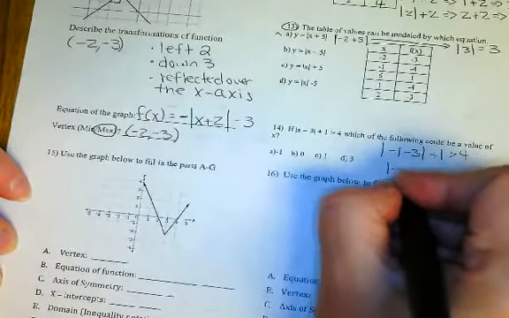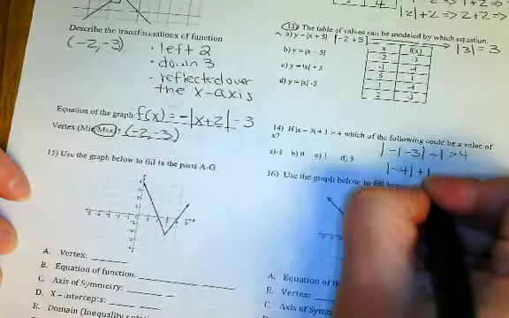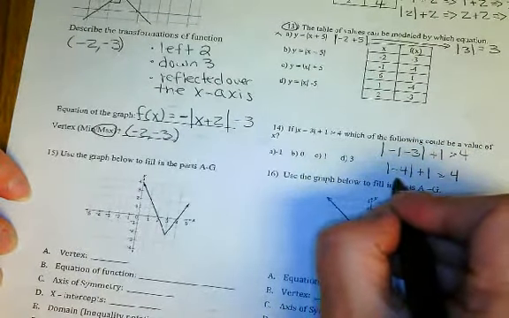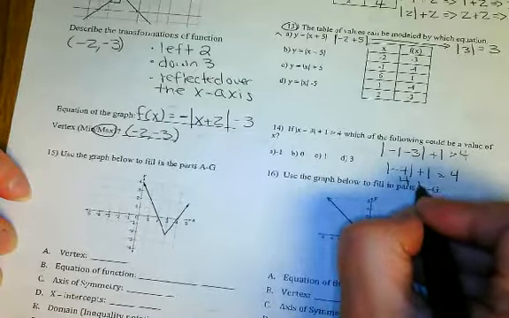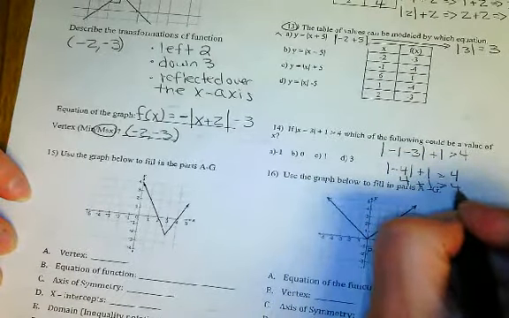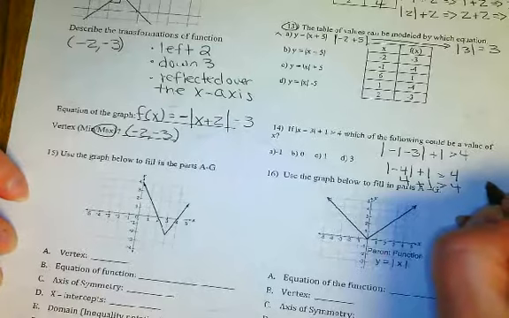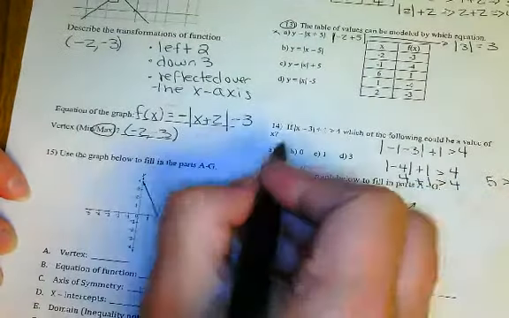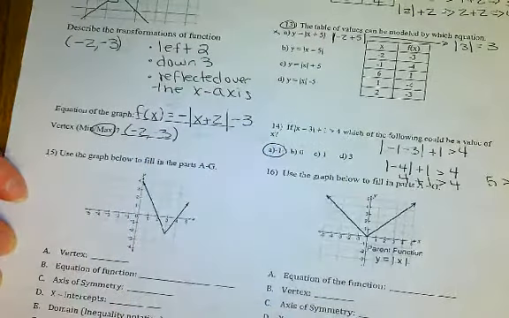-1 minus 3 is -4. So the absolute value of -4 plus 1 is greater than 4. Well, what is the absolute value of -4? Well, it's 4. So 4 plus 1 is greater than 4. Well, what is 4 plus 1? 5. 5 is greater than 4. Oh, that's right. So that would actually be the answer.